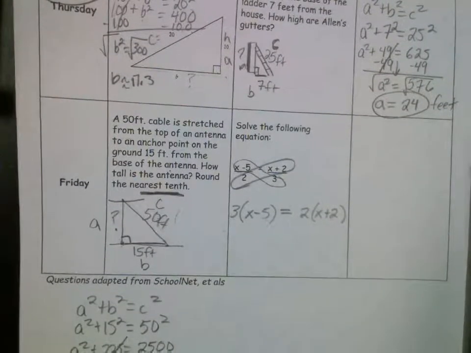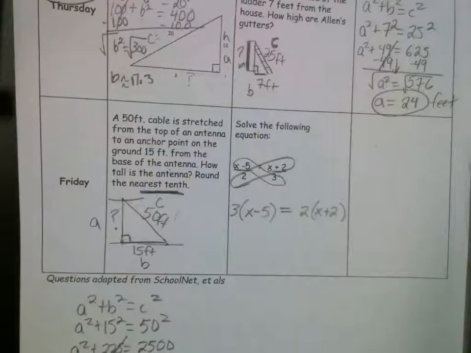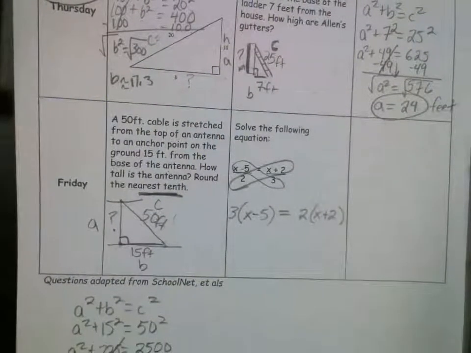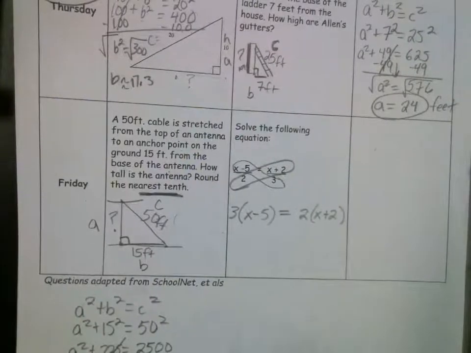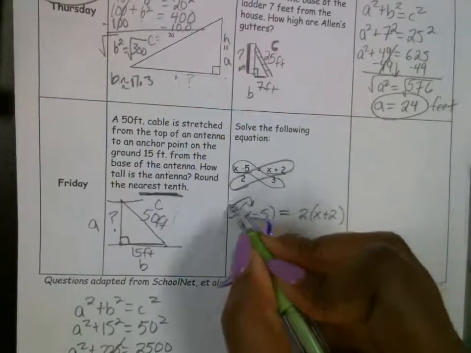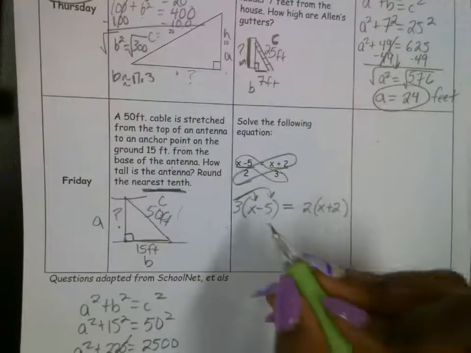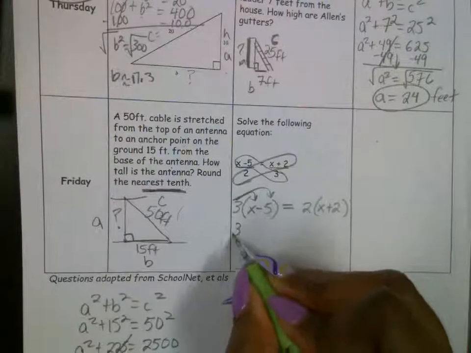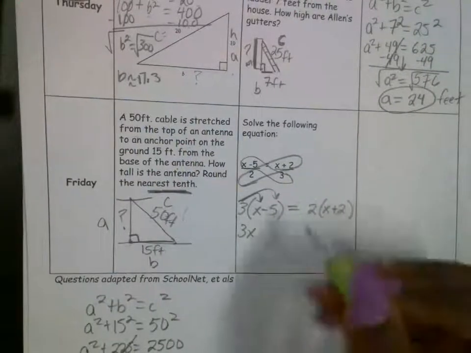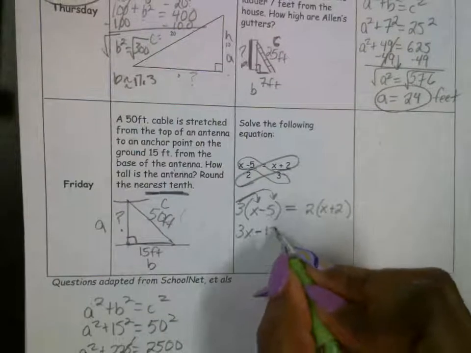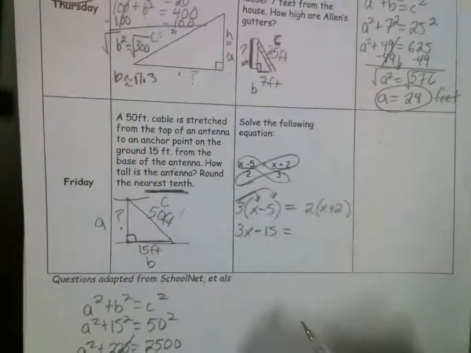Okay. So now we're going to solve this equation. The first step to solving an equation is to perform distributive property. So we're going to multiply 3 times both numbers in the parentheses. What's 3 times x? 3x. What's 3 times a negative 5? Negative 15. Bring down the equal.